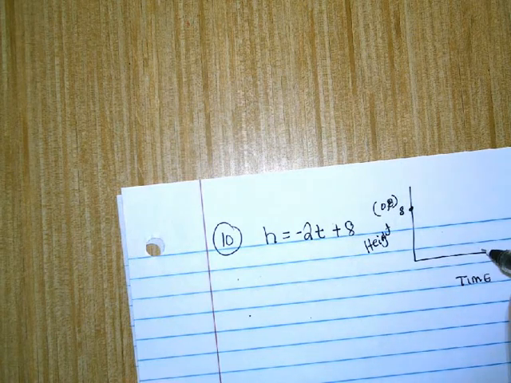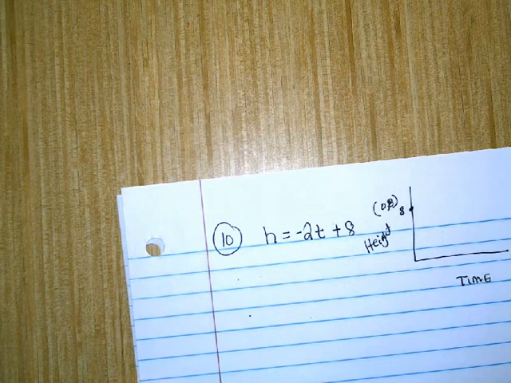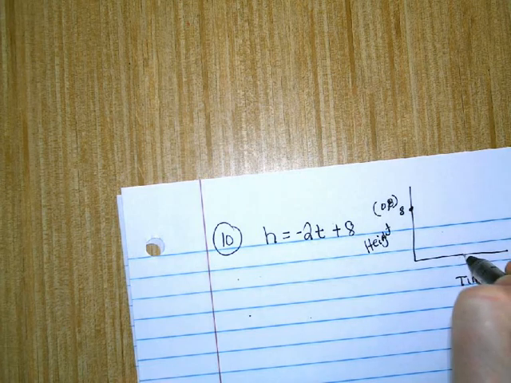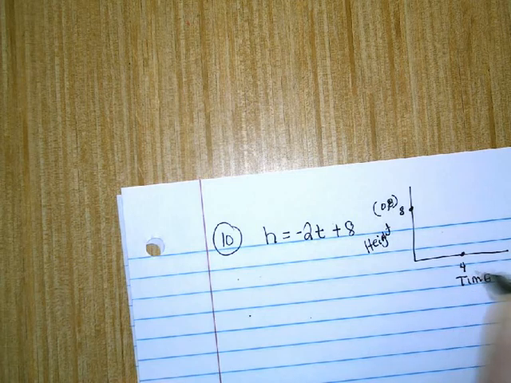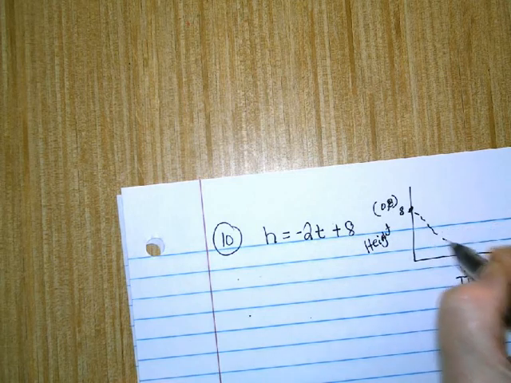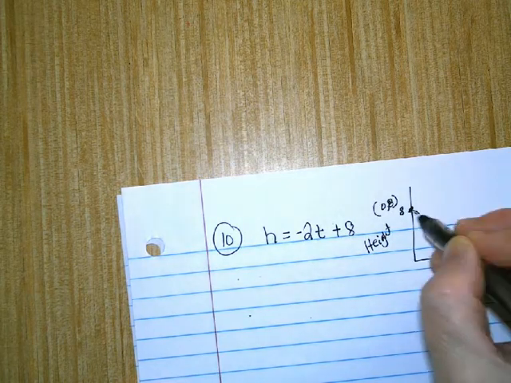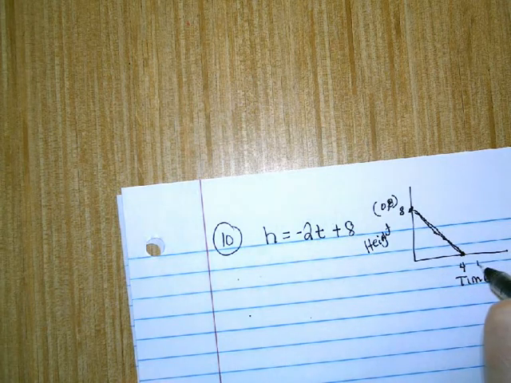Where's it going to hit over here? Can you find the x-intercept? When's it going to burn out? Right, when h is 0. When will h be 0? After 4 hours. So at 4 hours. So there's your graph. Sketch the graph right there. This is 4, 0.